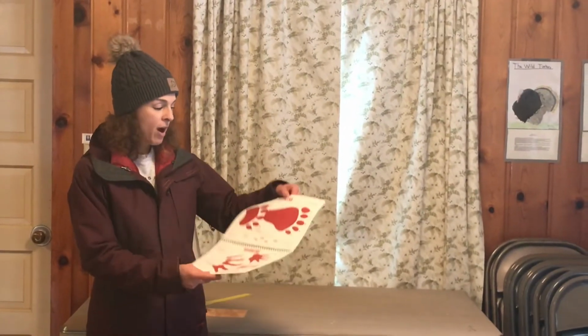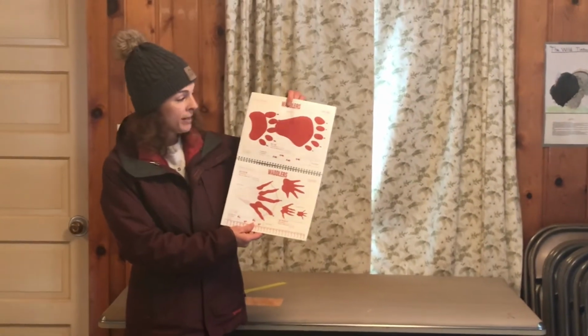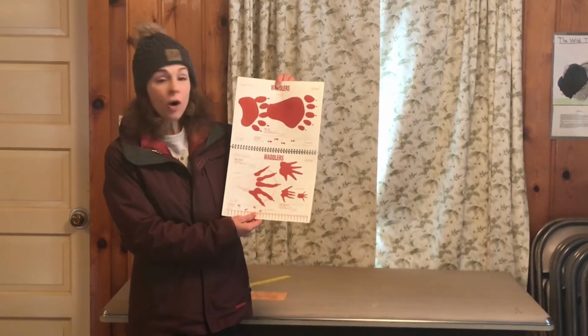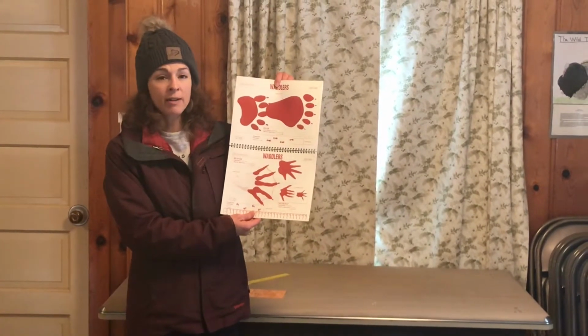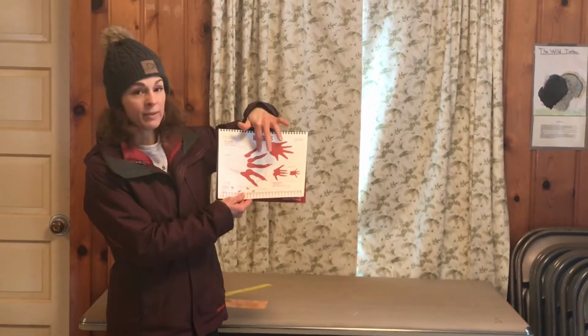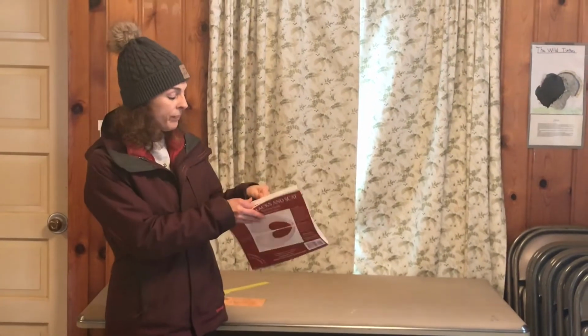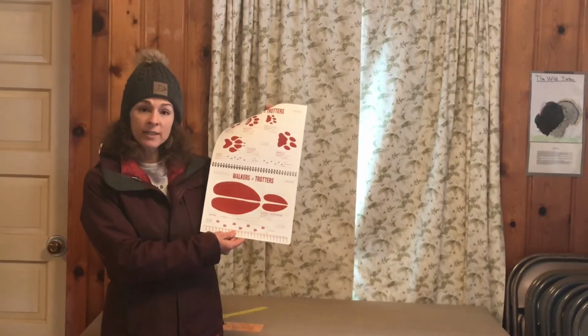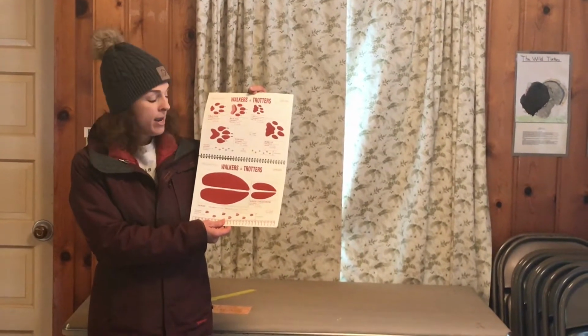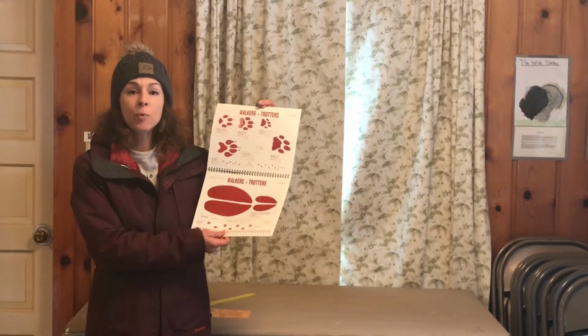When you come across an animal track or a print, you want to take notice of what it looks like. Does it have toes? How many toes do you notice? Are there claw marks? Does it have webbing between the toes? That would be a very cool kind of track to see. Does it have hooves? And also noting the size. Those are the kinds of clues you want to take into consideration when you first look at the print.